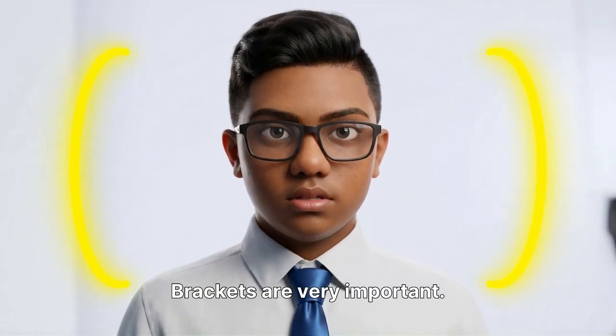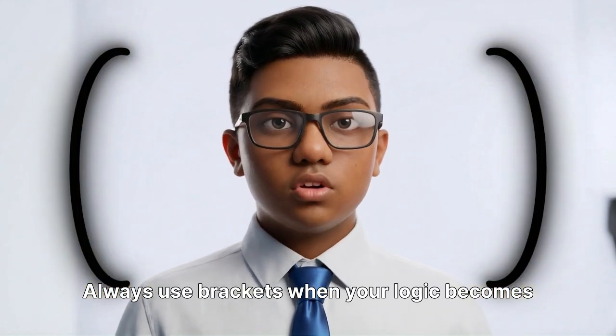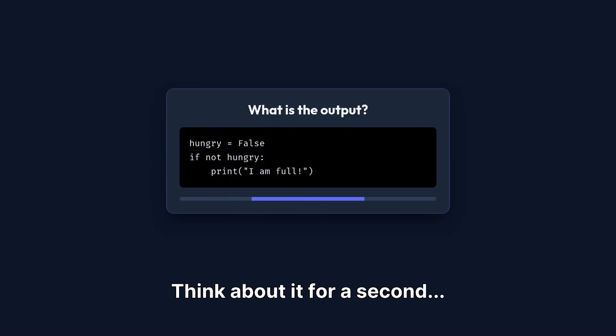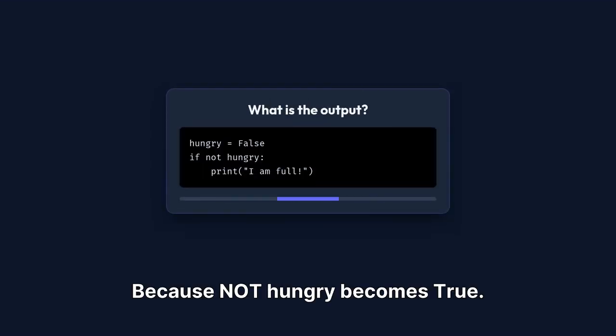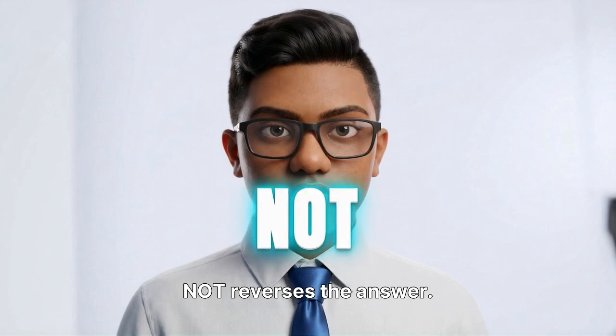Brackets are very important. They tell Python what to check first, just like math. Always use brackets when your logic becomes bigger and more complex. What will the output be? Think about it for a second. Correct, because not hungry becomes true. Well done. Not reverses the answer.